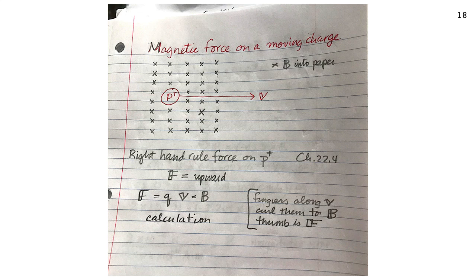Okay, so a moving charge, all right? Let's think about a moving charge. All right, so let's draw a proton. And let's say it's moving in this direction. So there's its velocity. So that could be, like, 20 meters per second, or 2 times 10 to the 8 meters per second, which is 2/3 of the speed of light, or any other velocity.